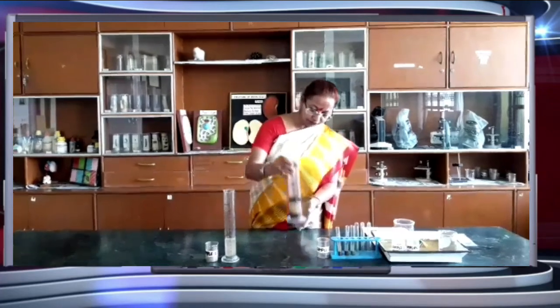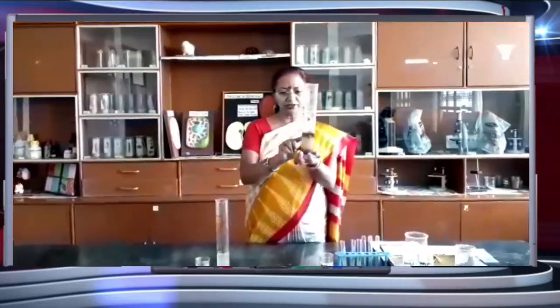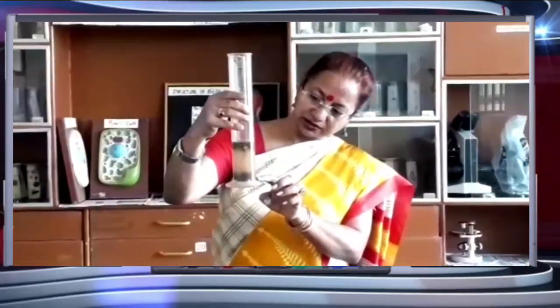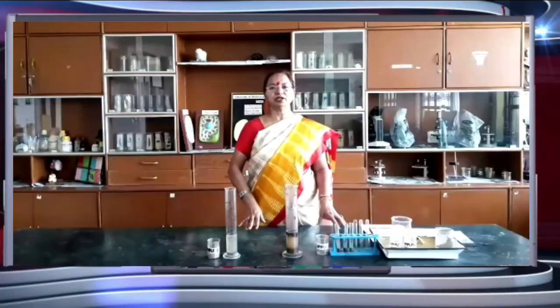And this is sample 2, with a very clearly visible thick layer of humus, which is alluvial soil and very good for growing crops, and even at the bottom you can see different particles according to size. So this is how we can check the texture of the soil and pH of the soil.